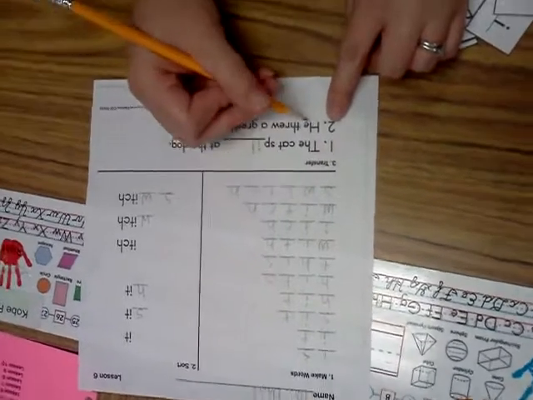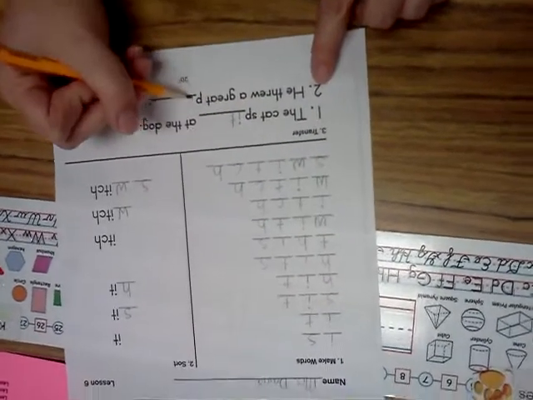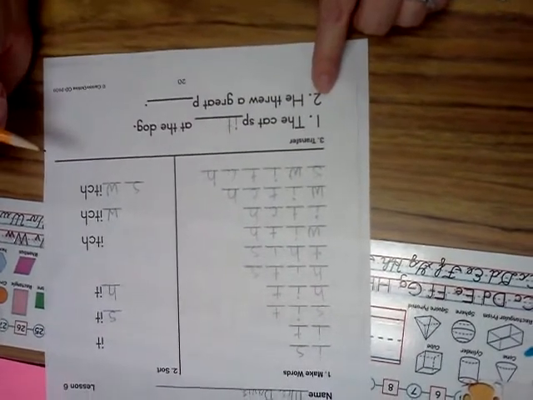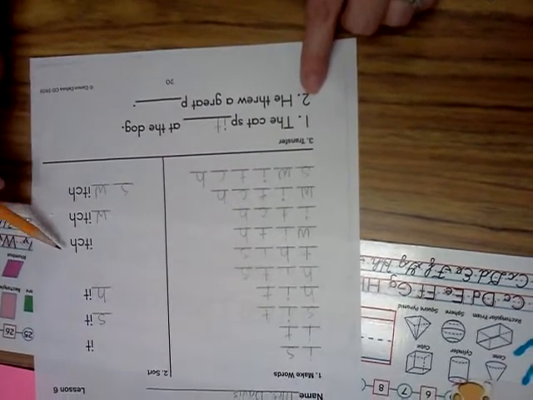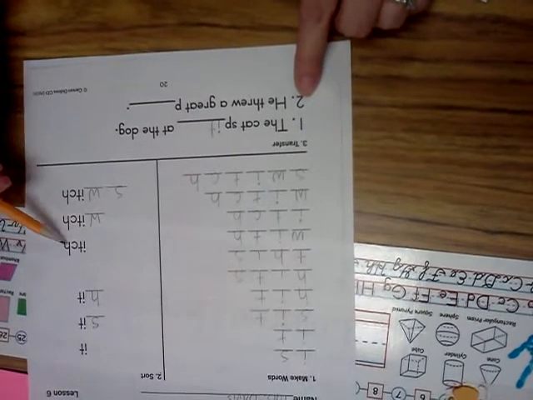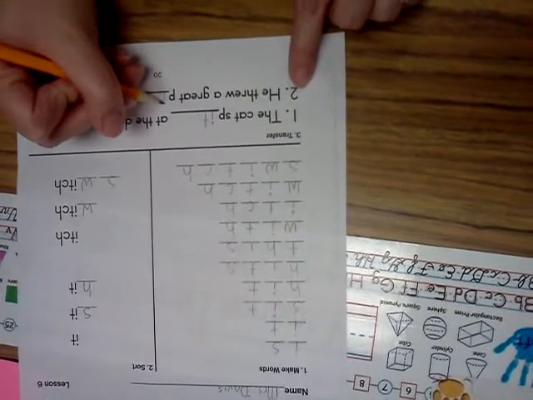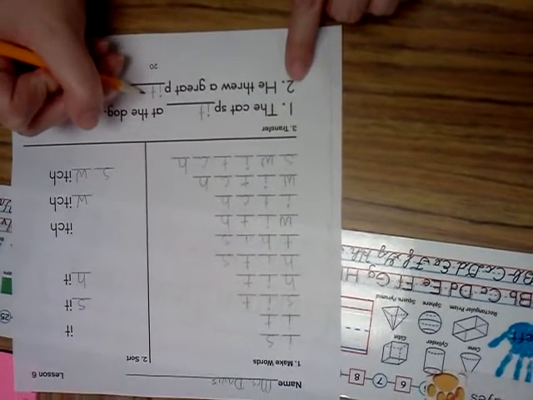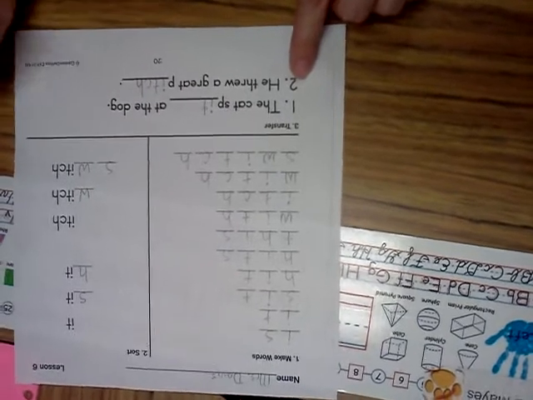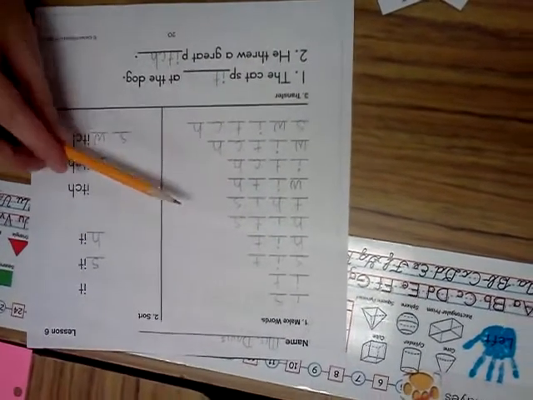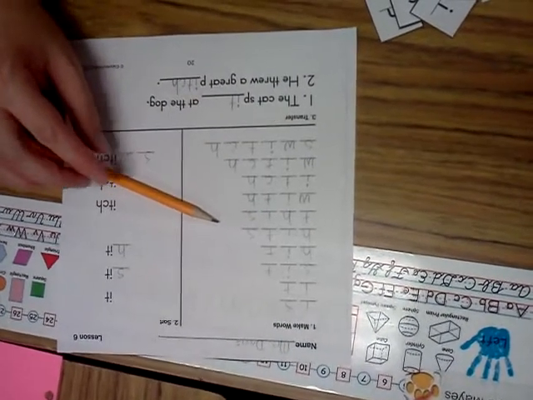Down here it says, he threw a great blank. Maybe using this word family, I can spell out the word pitch. He threw a great pitch. And that's how you would complete the word lessons for Unit 6.